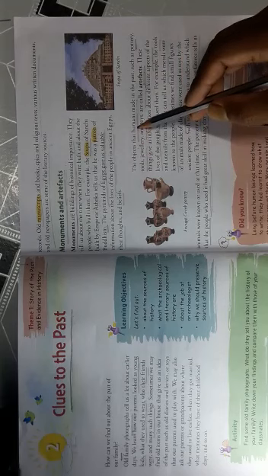Then I will give some other examples. Let us talk about artifacts first. What are artifacts? These are basically human-made objects which belong to the past and have some historical importance.